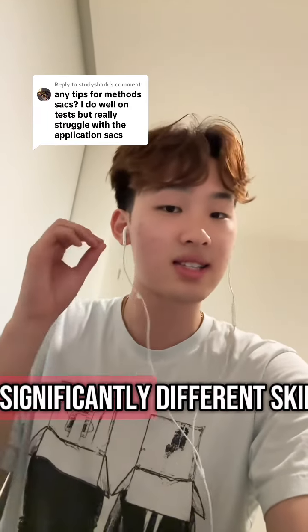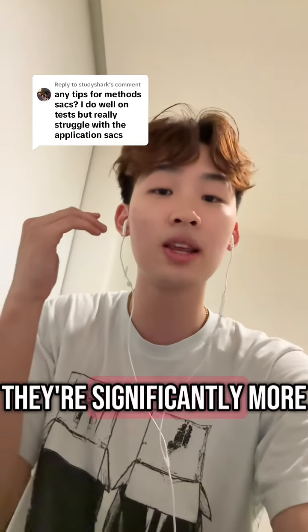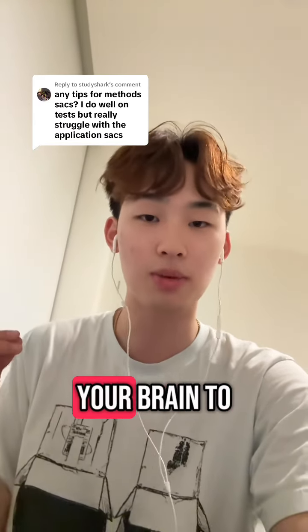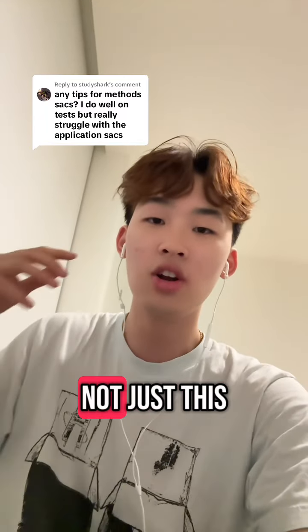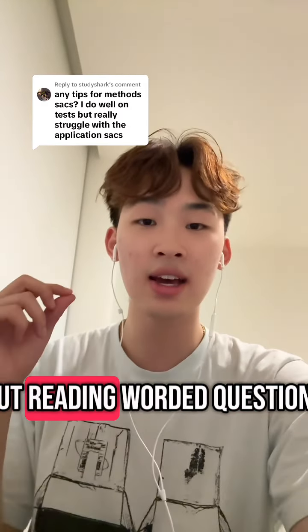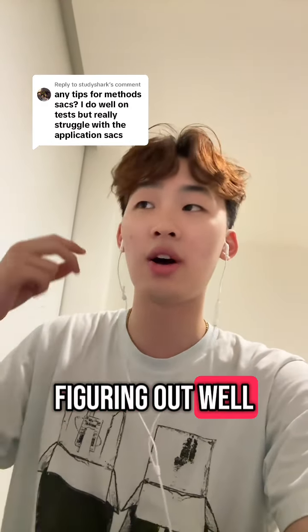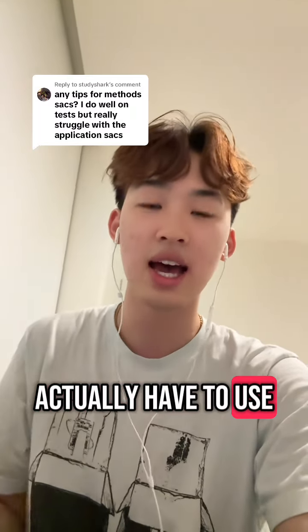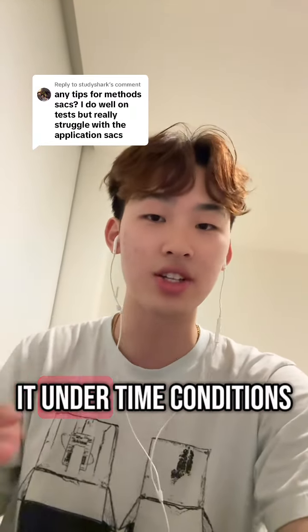Because these take a significantly different skill. They're significantly more problem solving, which means you need to train your brain to think outside of the box. Not just this equation, this equation, this equation. You need to be able to read worded questions, figure out what equation you actually have to use, and then apply it under time conditions.